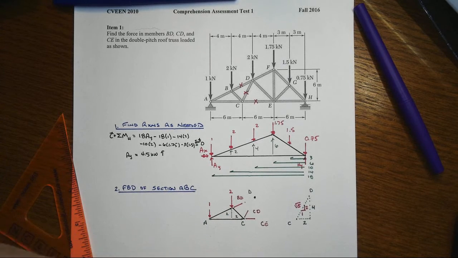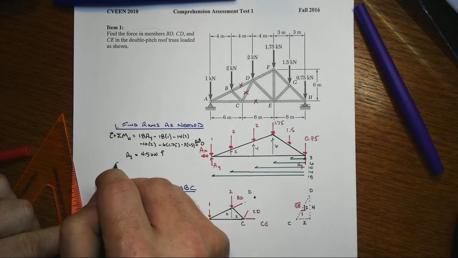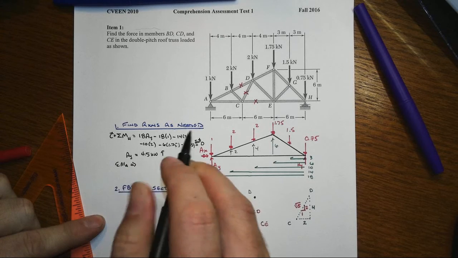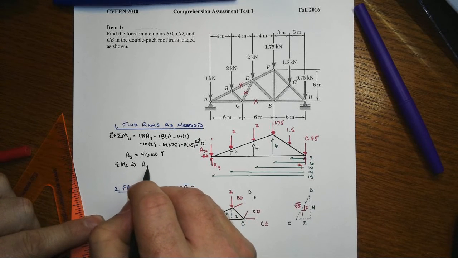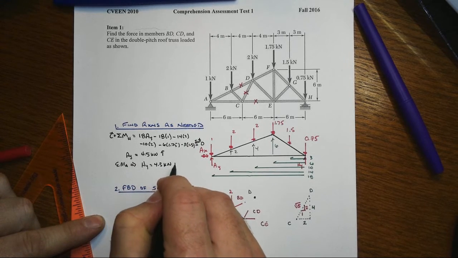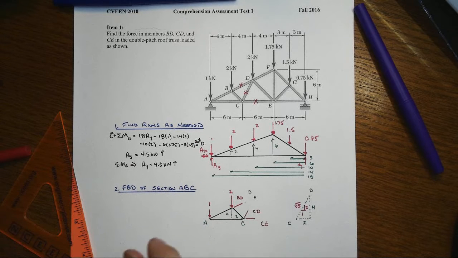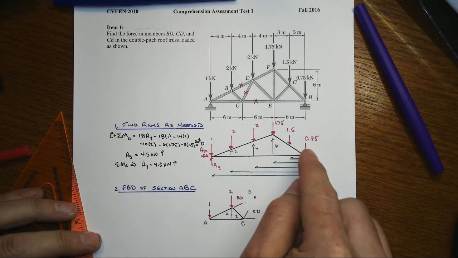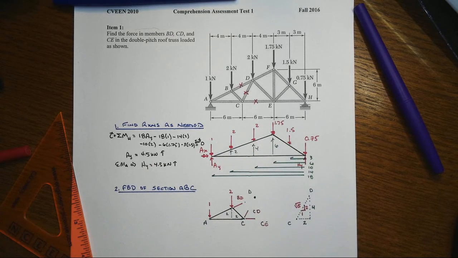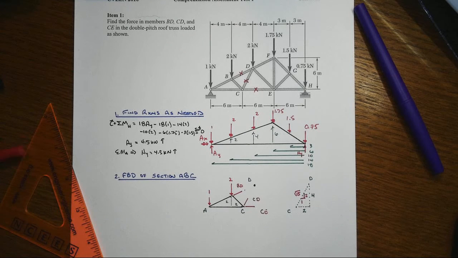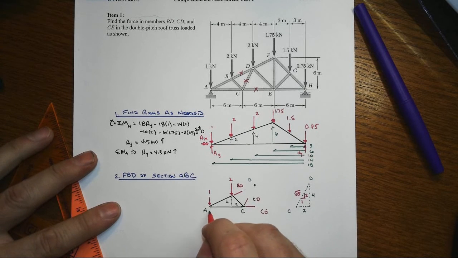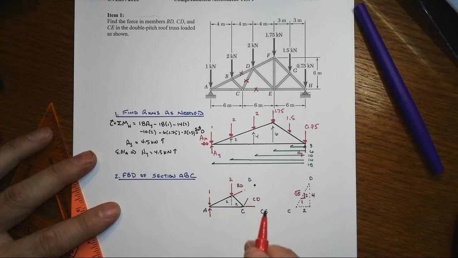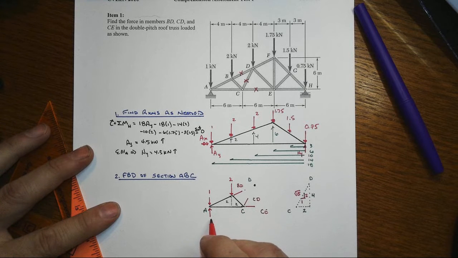If we were to sum moments about A, we would find out independently that HY would equal 4.5 kilonewtons also acting up. The sum of those two would be 9 kilonewtons, and sure enough, 1 plus 2 plus 2 plus 1.75 plus 1.5 plus the 0.75 would give us the total downward force of 9, so we would have equilibrium independently there, the way we would want it to.